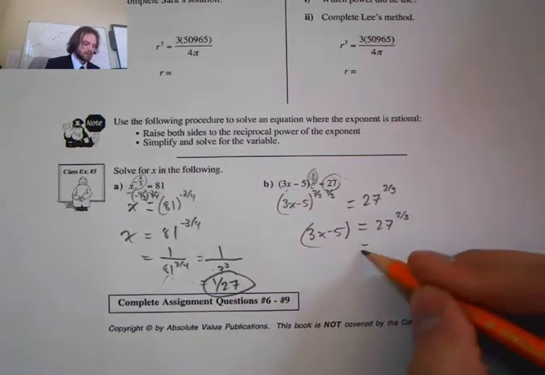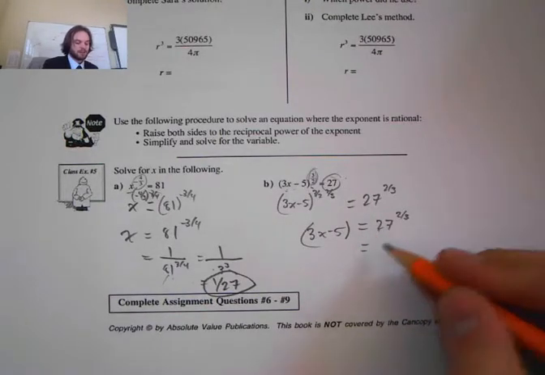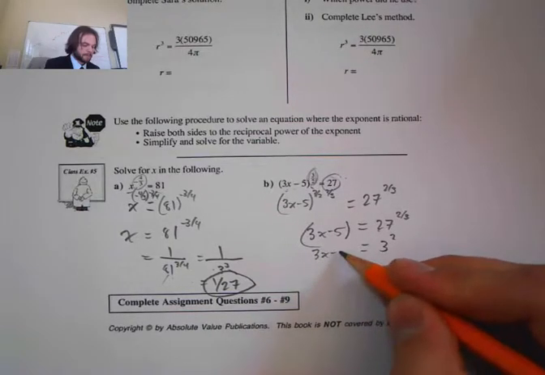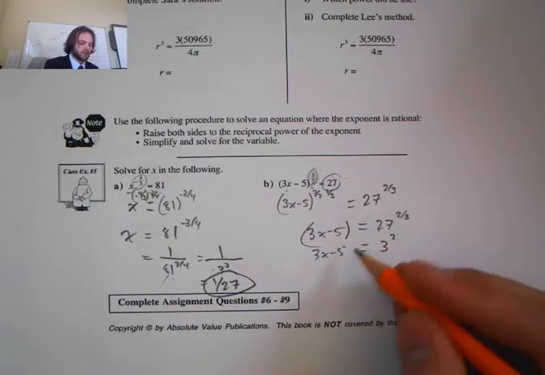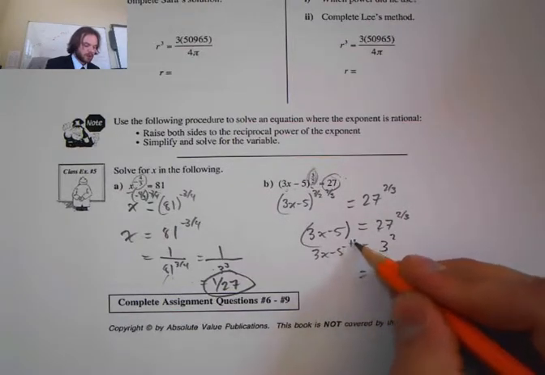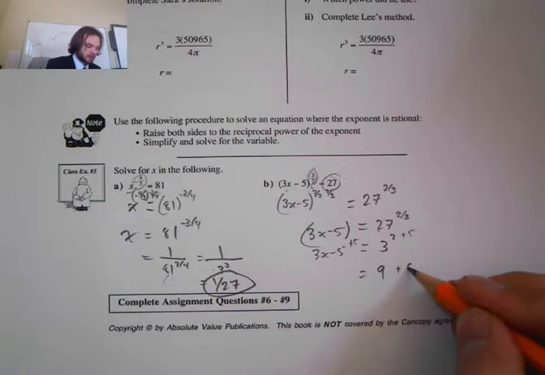All right, let's solve this. Well, the cube root of 27 is 3. And then we want the square. Okay, so we continue this. I'm going to end up getting 9, and I'm going to add 5 to both sides, and we get 3x equals 14. Now x divided by 3, divided by 3. So I get 14 over 3 is equal to x.